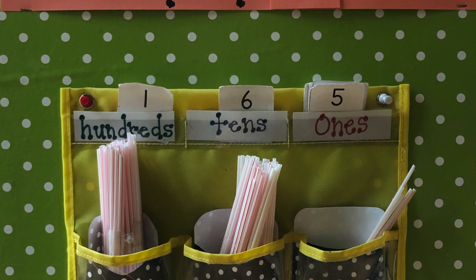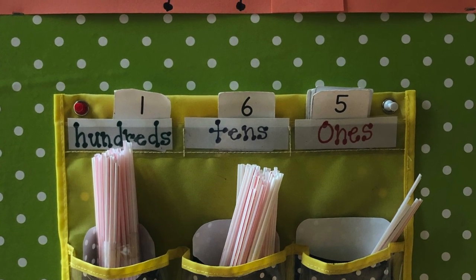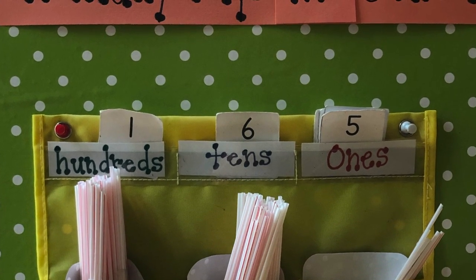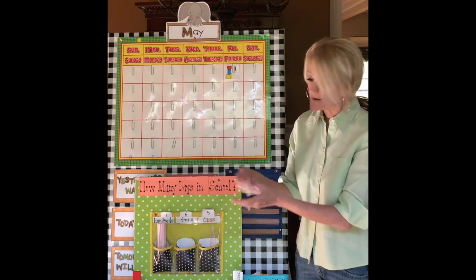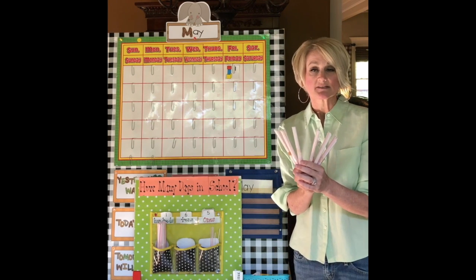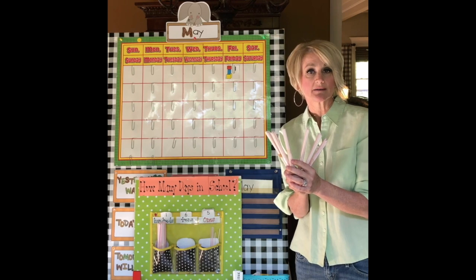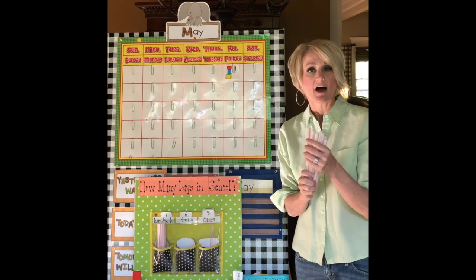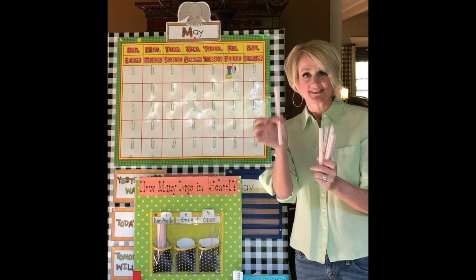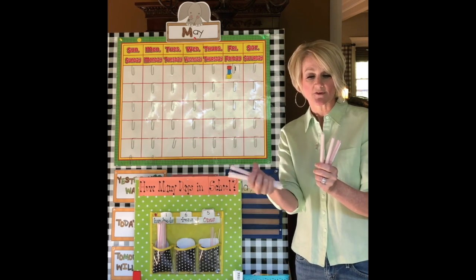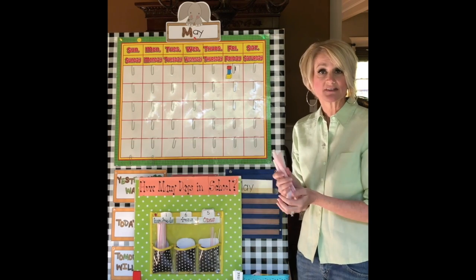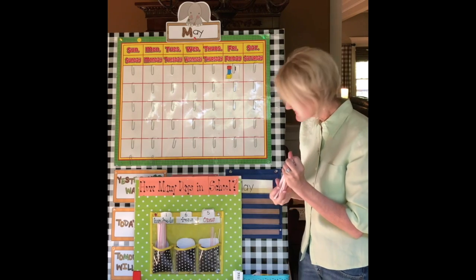Let's move next door to the tens place. How many groups of tens do I have? 6. And here they are decomposed for me. Here are those 6 groups of tens. Since they're in the tens place, we will count by tens. How many times? 6. You ready? Let's go. 10, 20, 30, 40, 50, 60. So the 6 means 60.